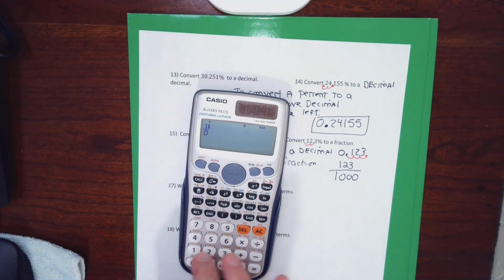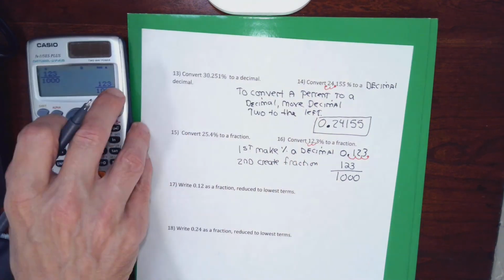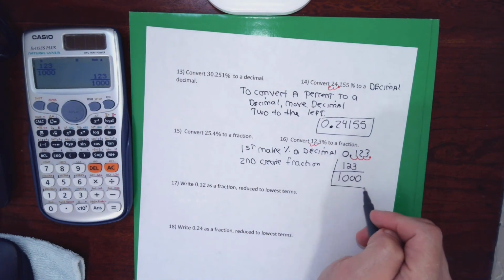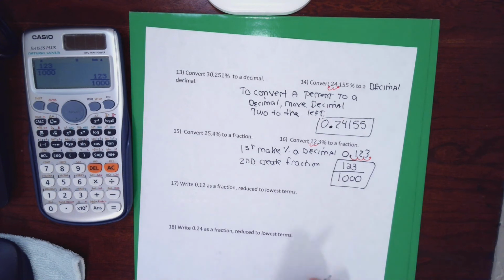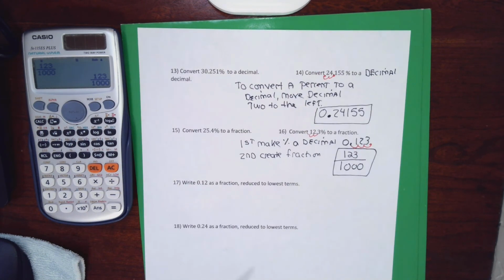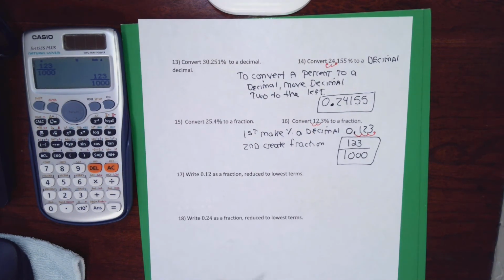I think I've successfully changed the percent to a fraction, using the intermediate step of making a decimal. Let's do 15 together, which is a little bit harder because I think your fraction reduces. So if you want to pause the video and try 15, that would be better than just watching me.